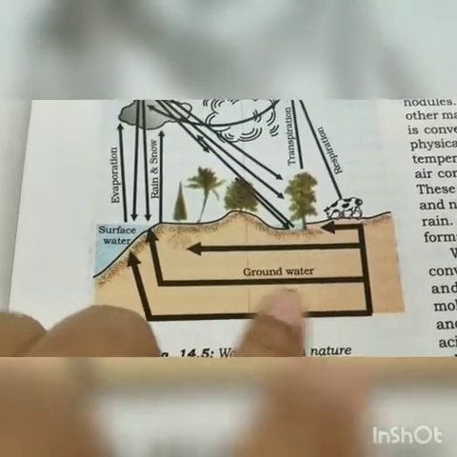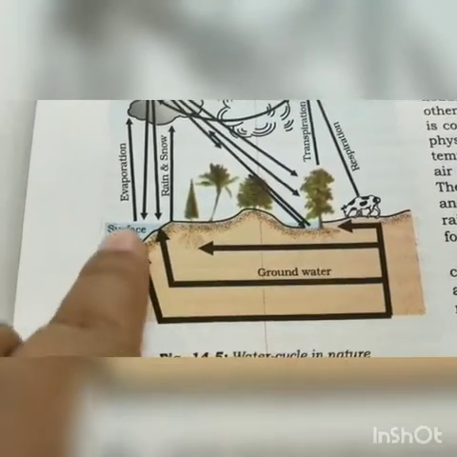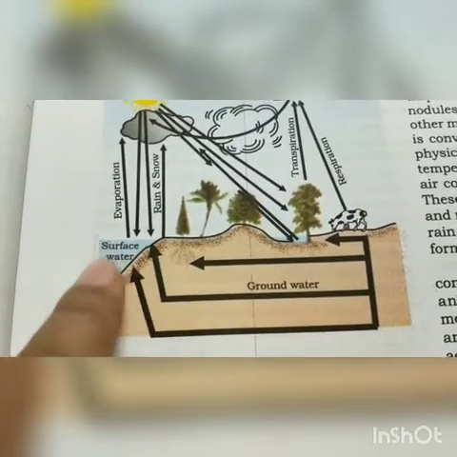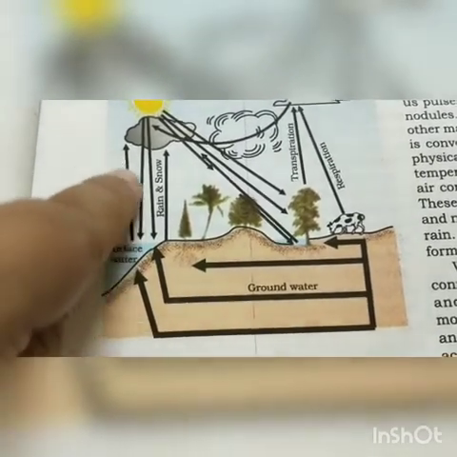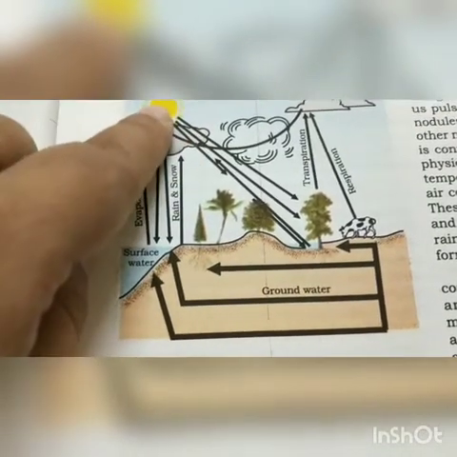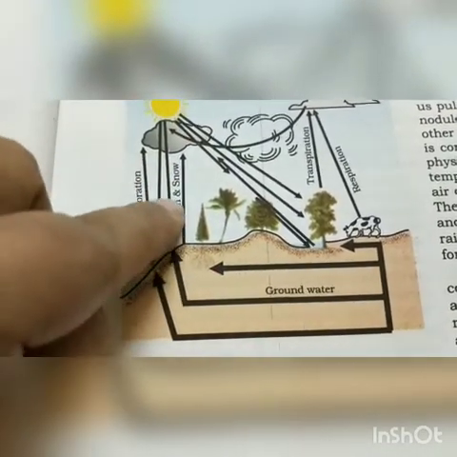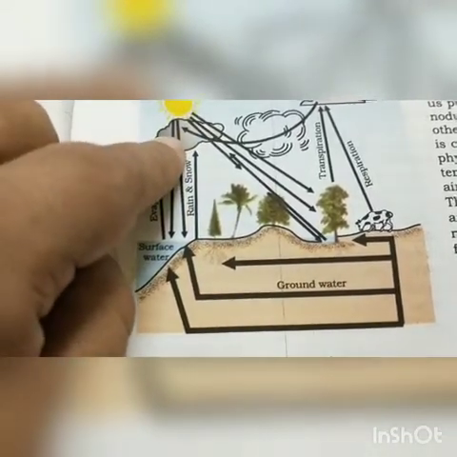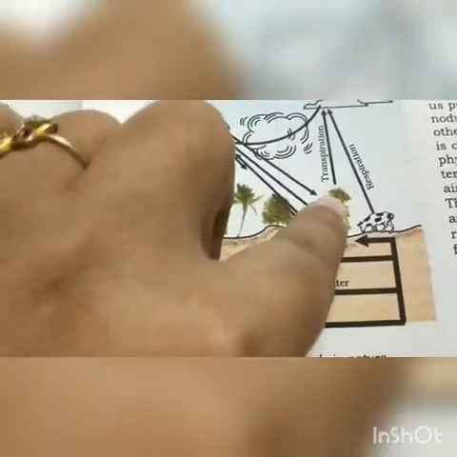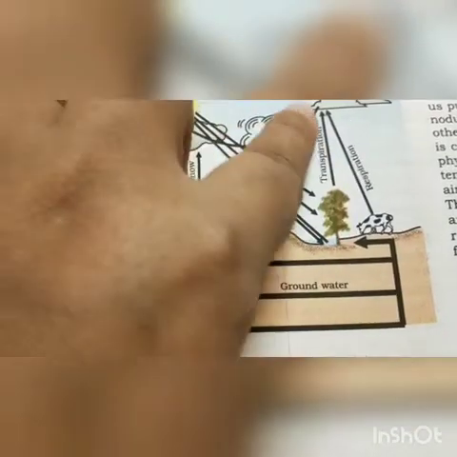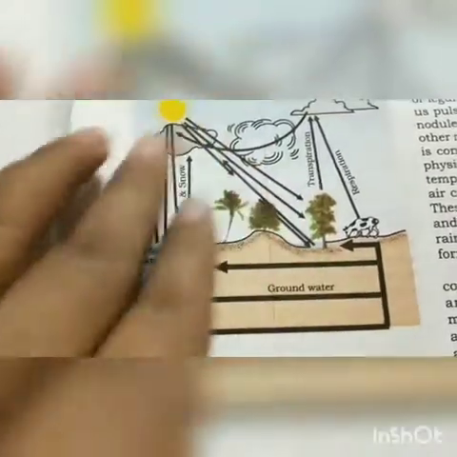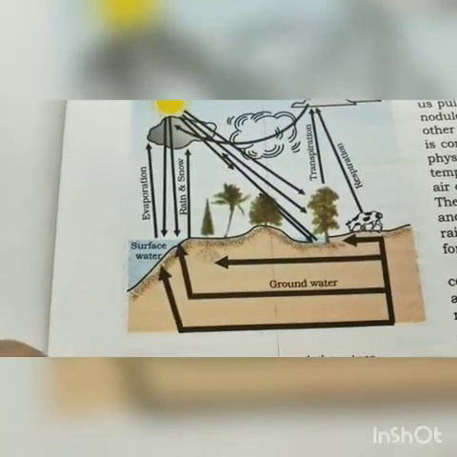Look, this is the ground level, groundwater, surface water, that means water bodies. Water will evaporate up and form clouds. Then comes the rain and snow. Transpiration from the trees also sends water up. Respiration also sends it up. So like that these things happen.